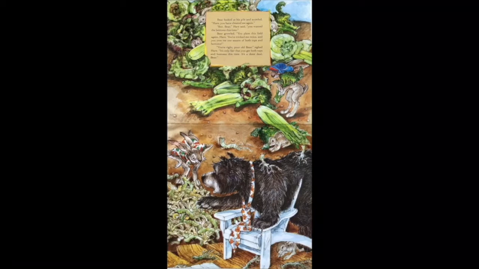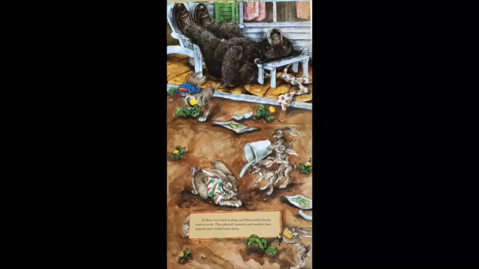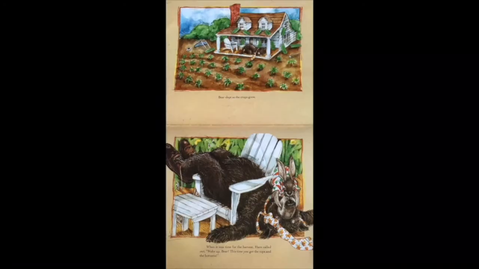"You're right, poor old Bear," sighed Hare. "It's only fair that you get both tops and bottoms this time. It's a done deal, Bear." So Bear went back to sleep, and Hare and his family went to work. They planted, watered, and weeded, then watered and weeded some more. Bear slept as the crops grew.